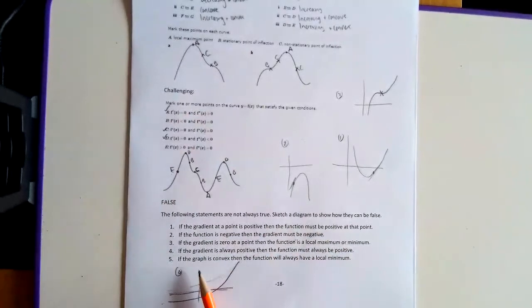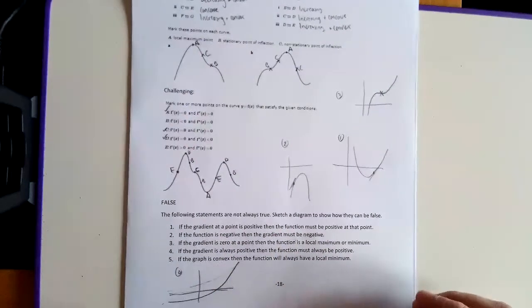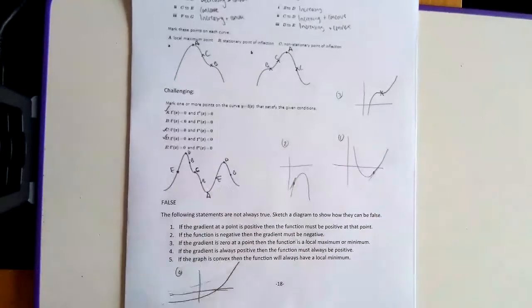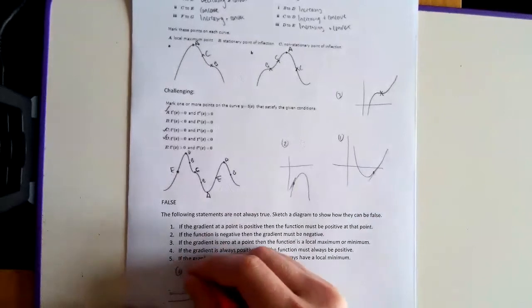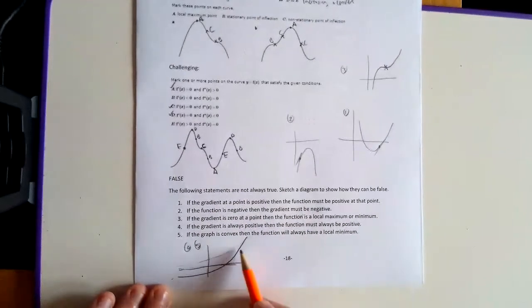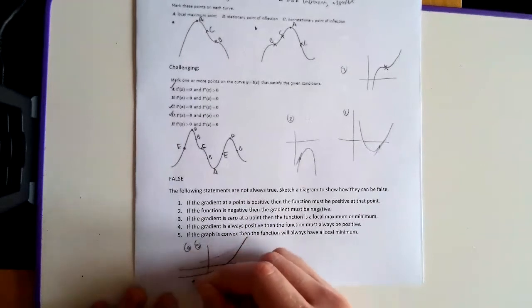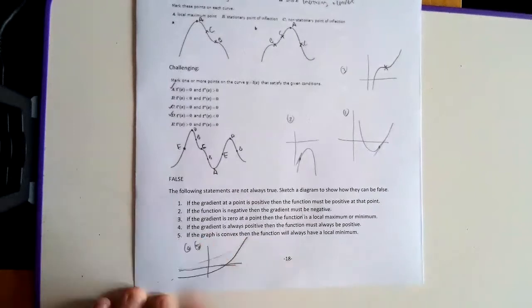And finally, if the graph is convex, then the function will always have a local minimum. So if convex like the U, well, in fact, this one will do the job. This is convex. However, this curve here doesn't have a minimum. Look, in fact, it'll have an asymptote. So it will not have a minimum.